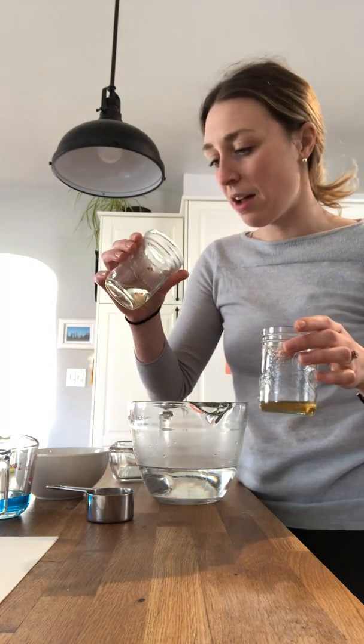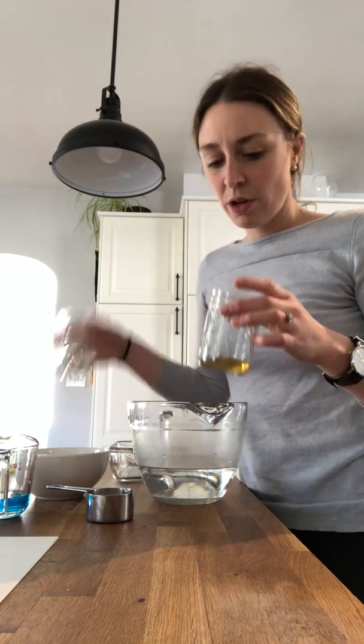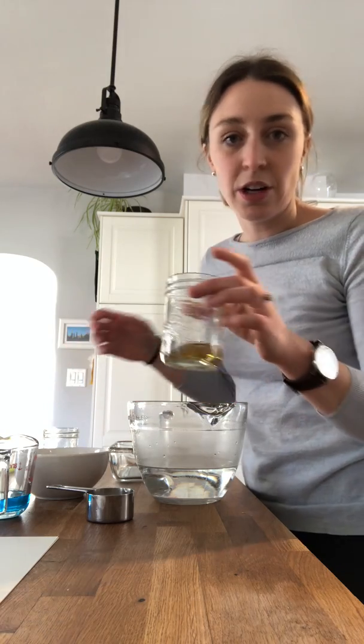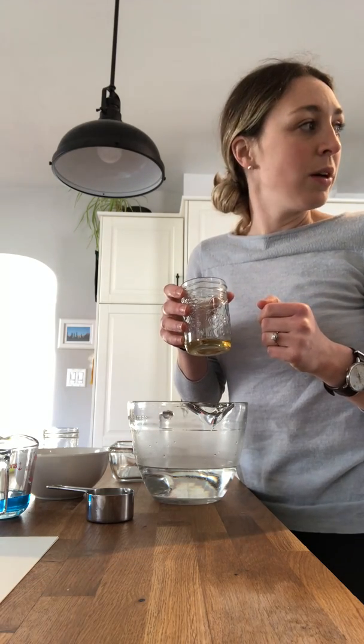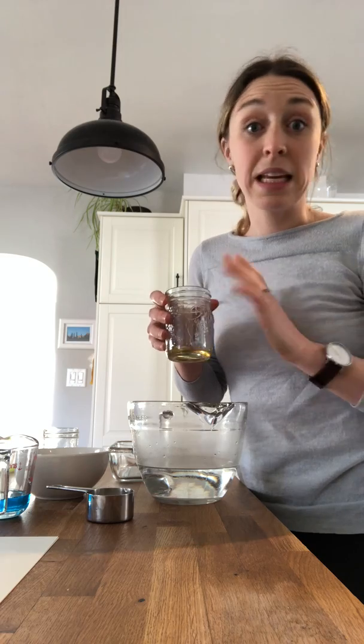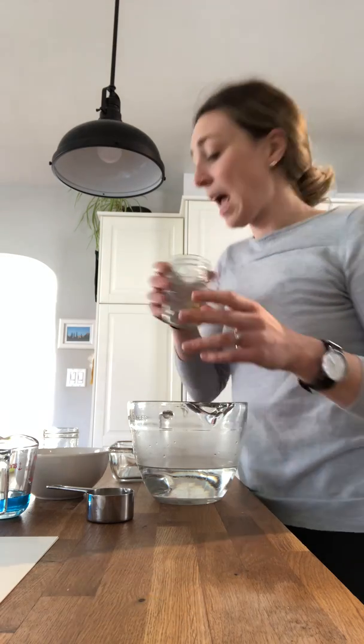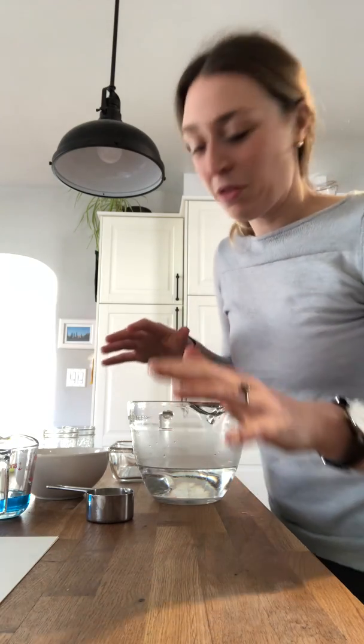So here I have oil, just cooking oil, and here I have apple cider vinegar. If you had alcohol, like cleaning alcohol, you could use that. You could use any type of vinegar. I'm trying to think of other liquids. Really, like anything. You could take juice, you could take milk, anything that you want to test. And that'll make a bit more sense as we go through this.